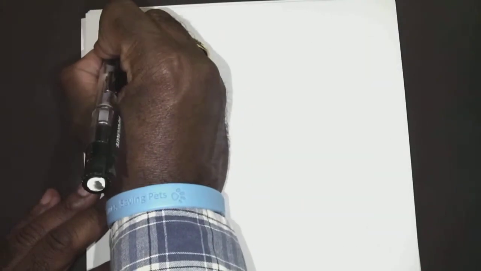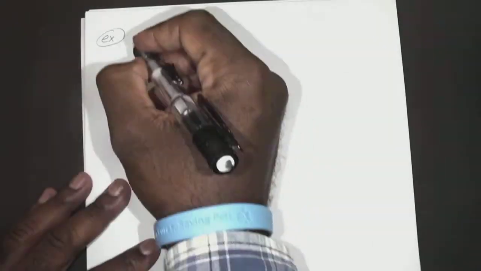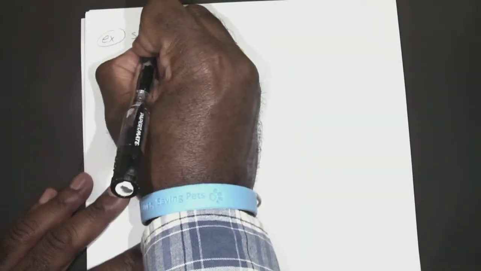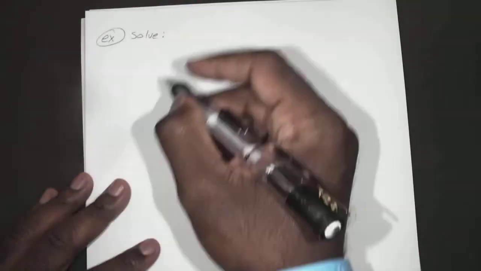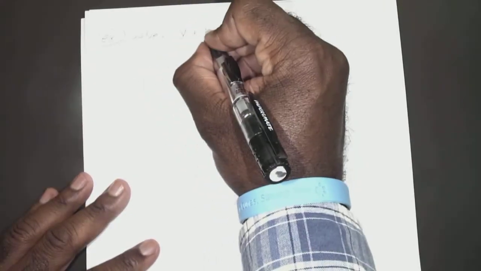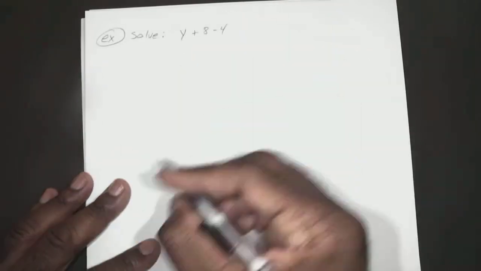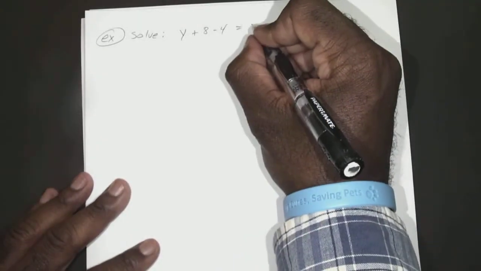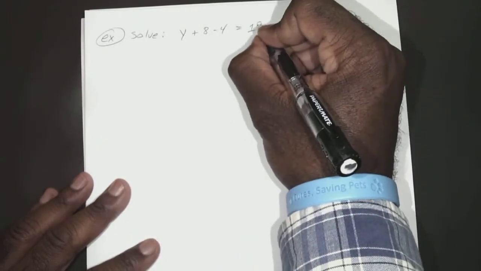Right. So what if we mixed it up just a little bit? And we wanted to solve y plus 8 minus 4 equals 19.